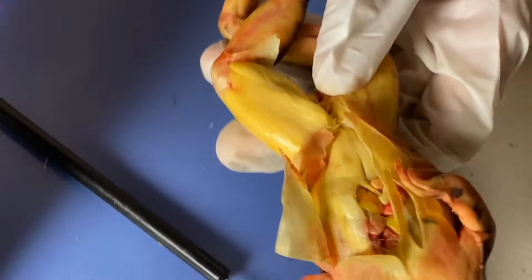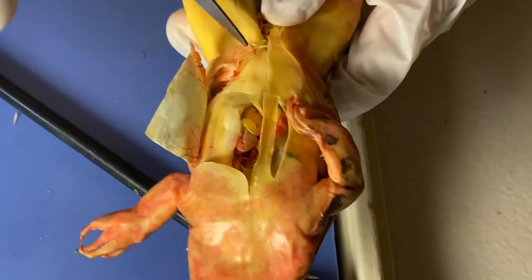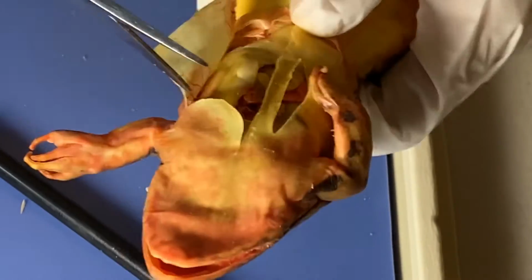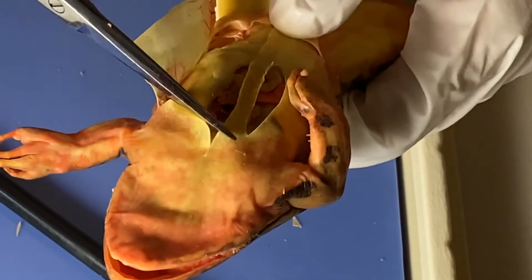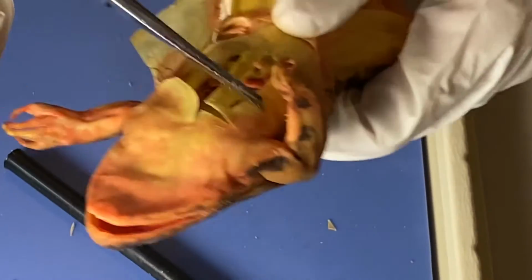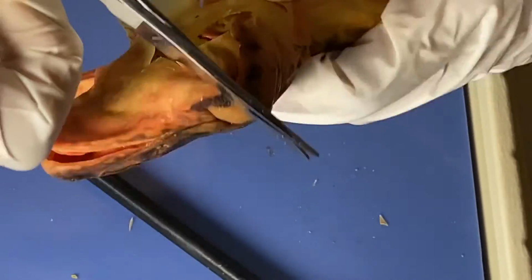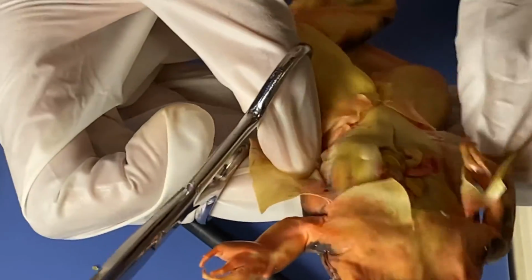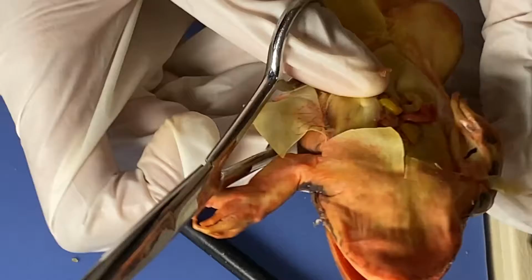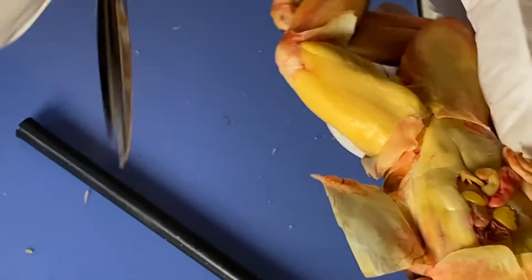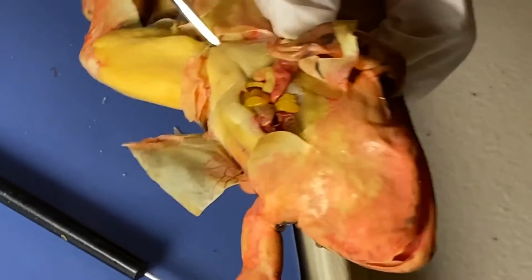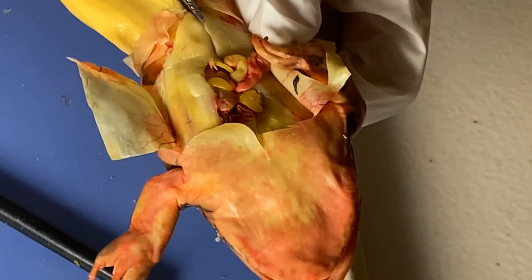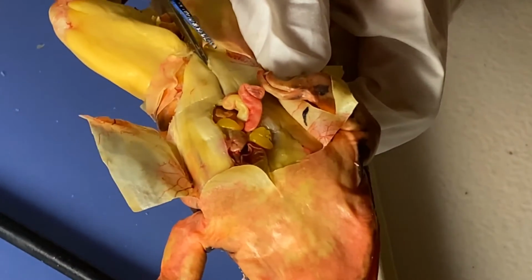Okay, so there is a muscle that I have to cut through in order to see the internal organs of the frog. This is the muscle I gotta cut through. And make sure that you're making shallow cuts just so that you don't damage any of the organs inside.